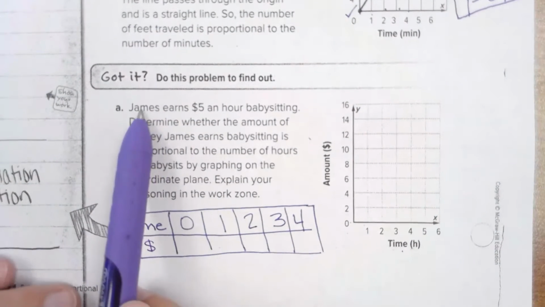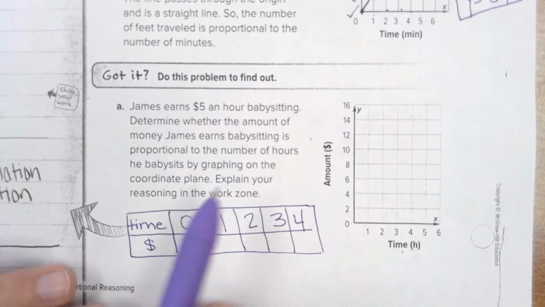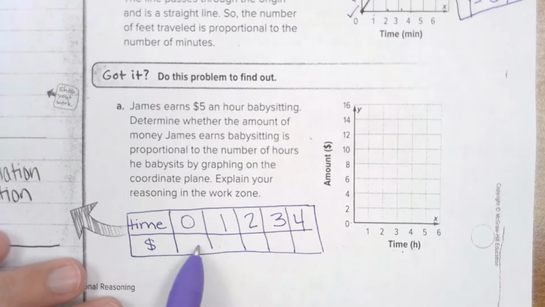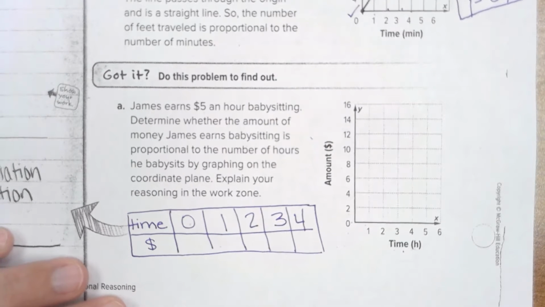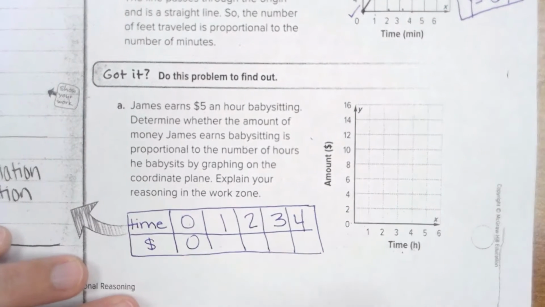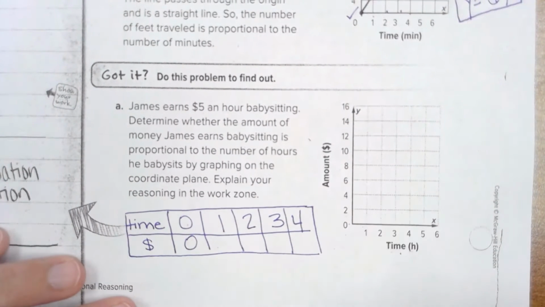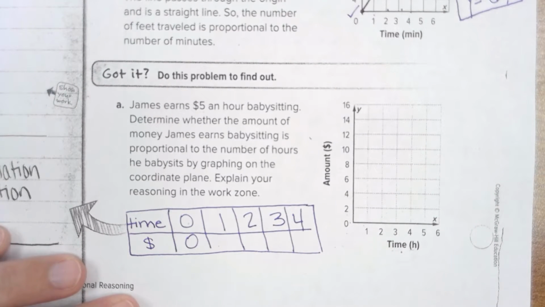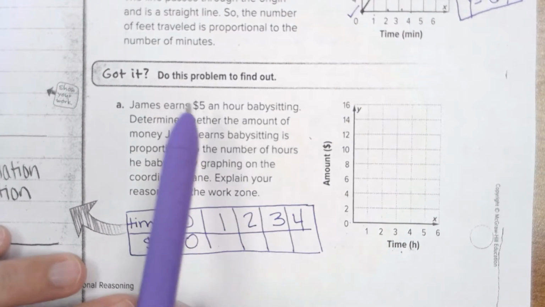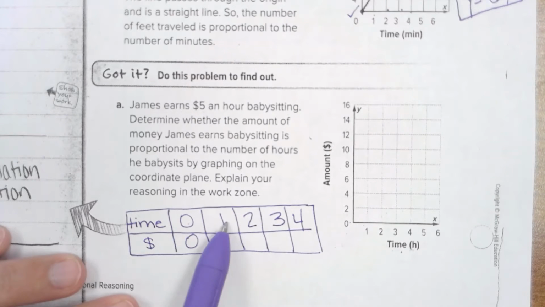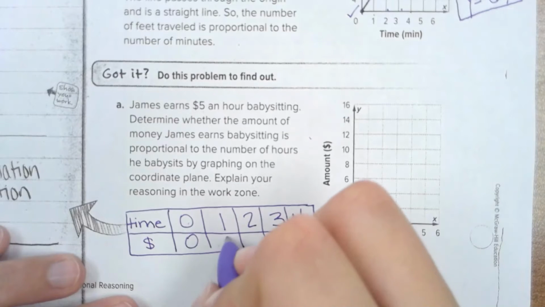So if James earns $5 an hour babysitting and he works 0 hours, how much money is he going to get paid? $0, right? If he did not work, he's not going to get paid anything. Okay. So let's look at the next one. So if he makes $5 an hour and he works 1 hour, how much money is he making? Well, he's making $5.